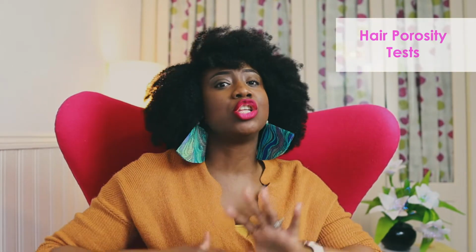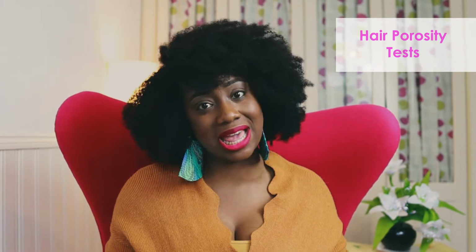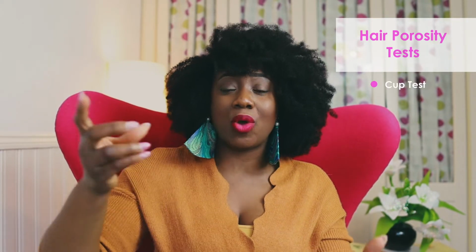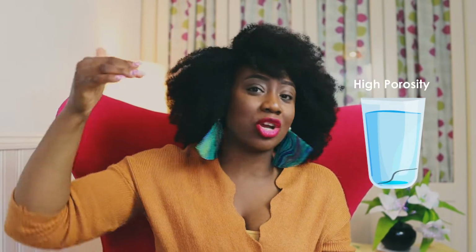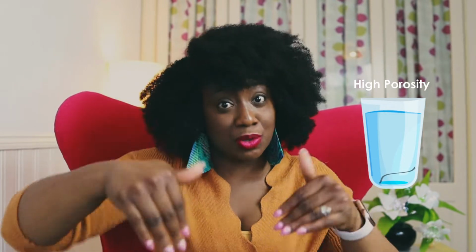Now, there are many tests to find out what your hair porosity is like, and there is the cup test, where you can get strands of your hair and put them inside a cup full of water. If the strand sinks right to the bottom of the cup after about 5 minutes, it's likely that you have high porosity hair. That means the moisture is getting in very quickly and it's staying in there, just because it's still submerged in water. But if that strand floats somewhere in the midsection of the cup, then it's likely that your hair has more medium porosity. But if that strand stays on the top of the water, then it is likely that your hair is low porosity.